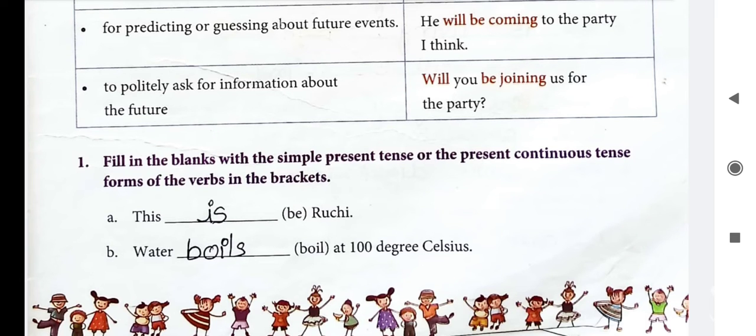Now the last point is to politely ask for information about the future. Now you want to get the information but in a polite manner. So you are asking, so it is going to be interrogative, right? The sentence will be an interrogative sentence. In that, first, you will always be using will.